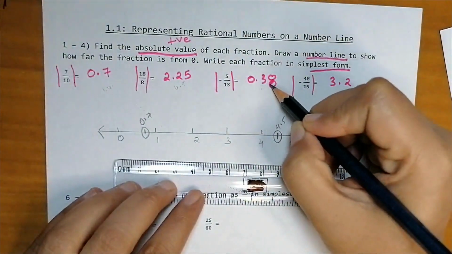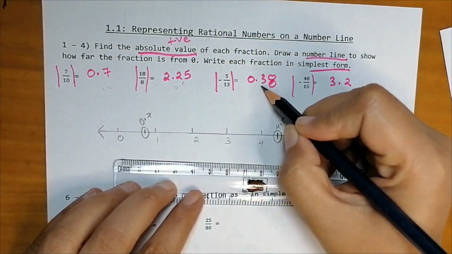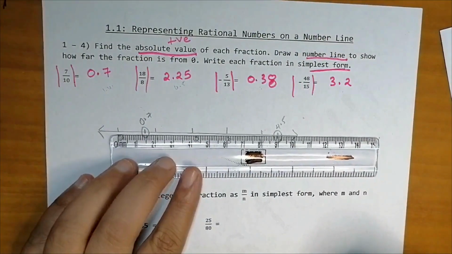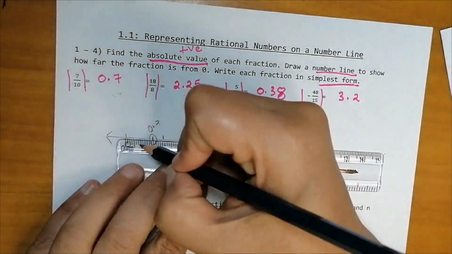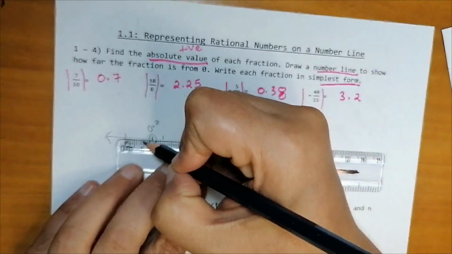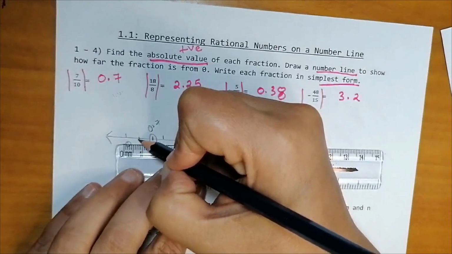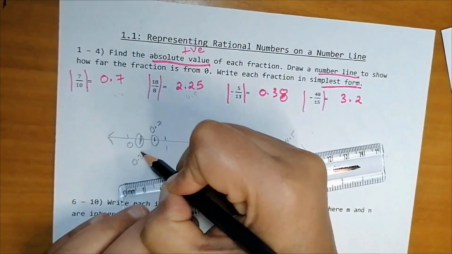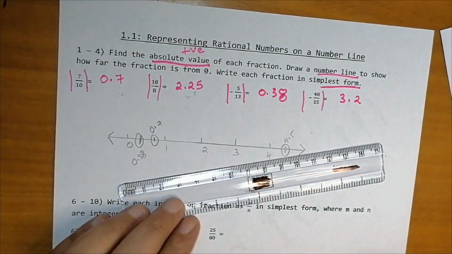Then 0.38, right? So it's basically approximately 0.4, so doubled we go to 0.8, right? So here we are, and we need to mark around 0.8. So we'll go around 0.7, so between 0.7 and 0.8. So this is 0.7 and this is 0.8. I'll mark somewhere between here. So this is 0.38, right?